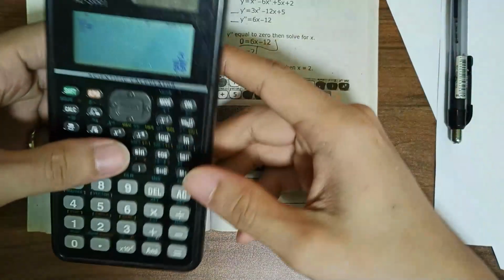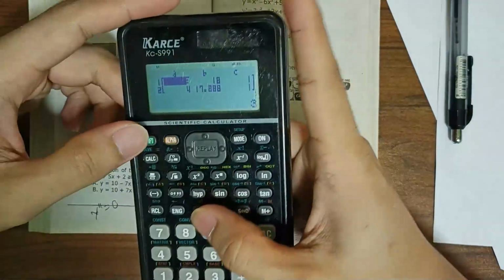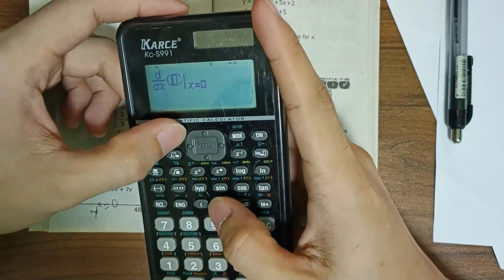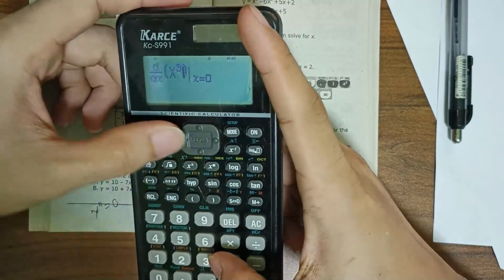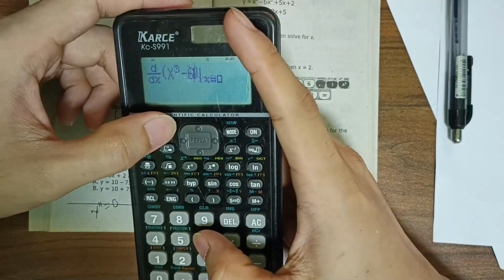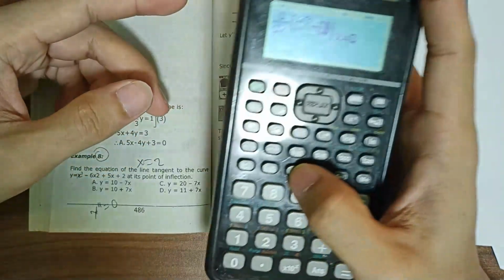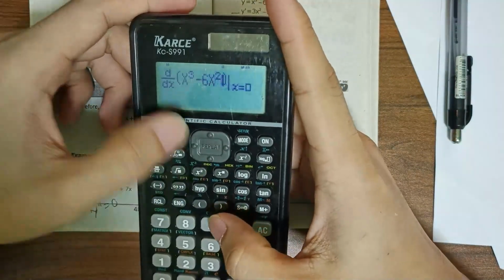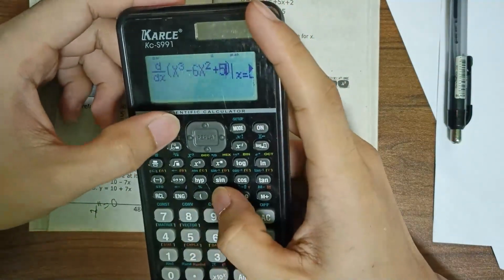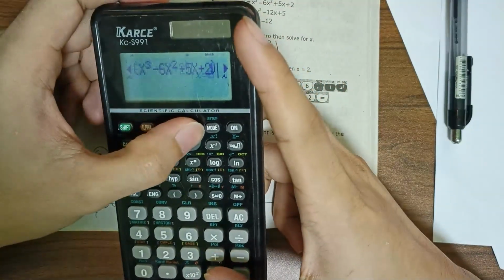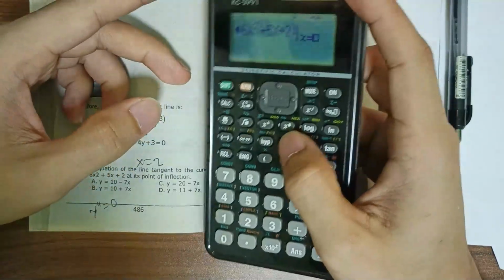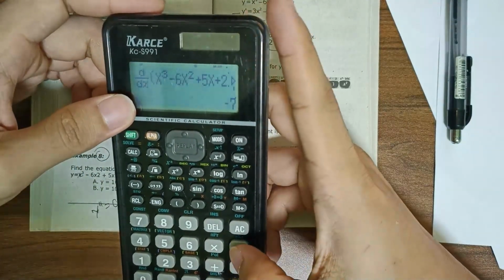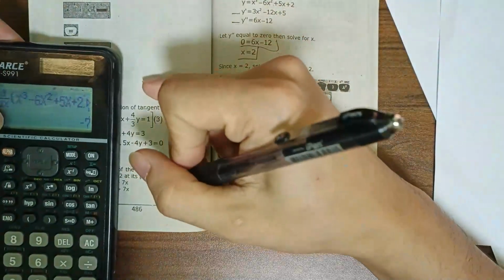First we will get the slope, type our function in our derivative function, x cubed minus 6x squared plus 5x plus 2. Then our value of x is 2. Press equals. Our slope is 7.